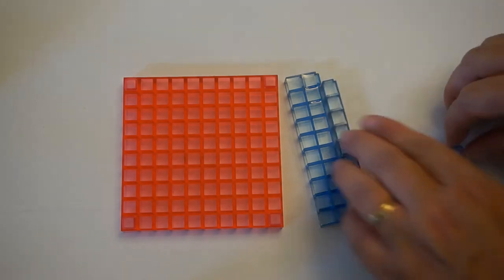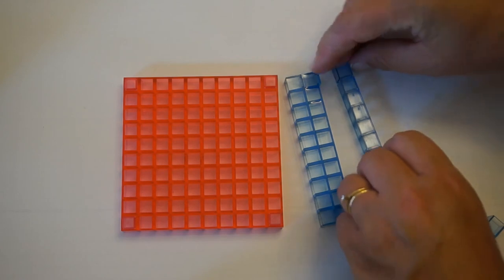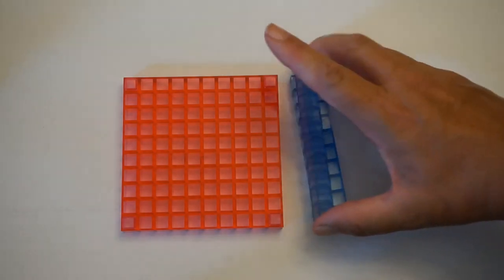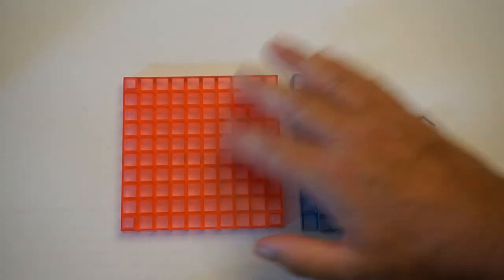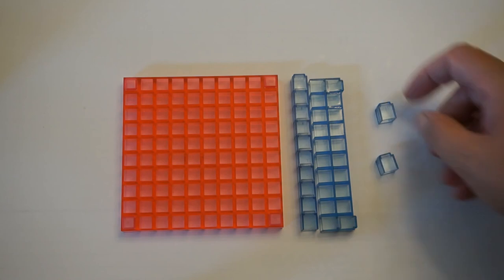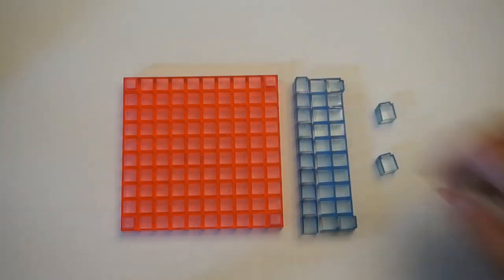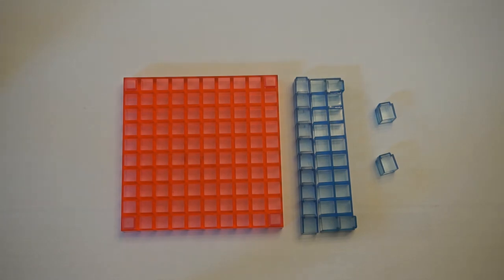I'm not quite there yet. Let's put another one. But if I were to link another one, that would become too big. So we now have 132 because I was able to take 10 of my units and turn them into a strip. And again, when you're adding and subtracting, that's something that's really helpful when you want to do regrouping.